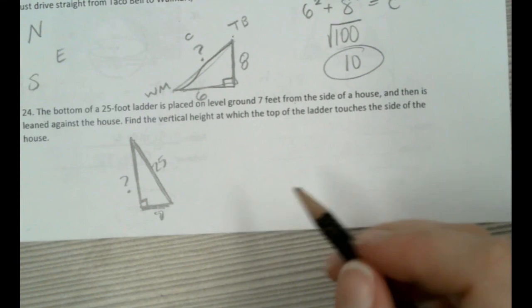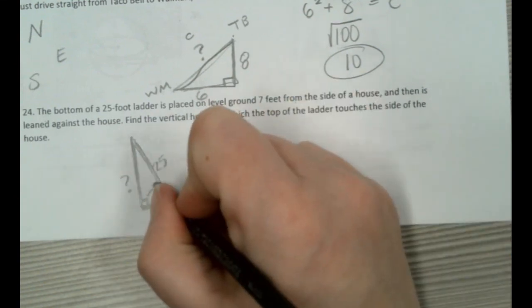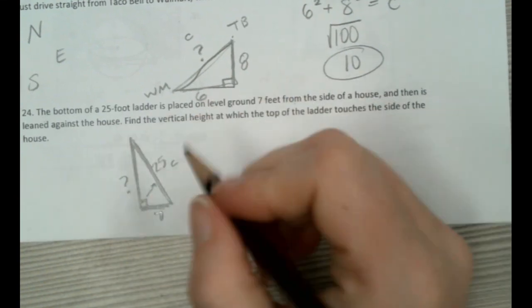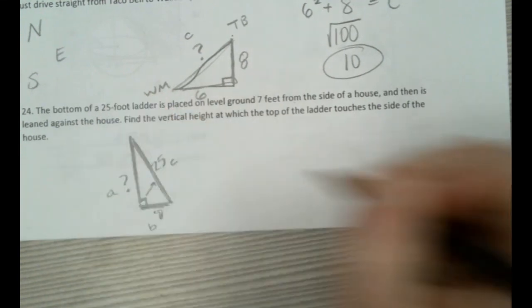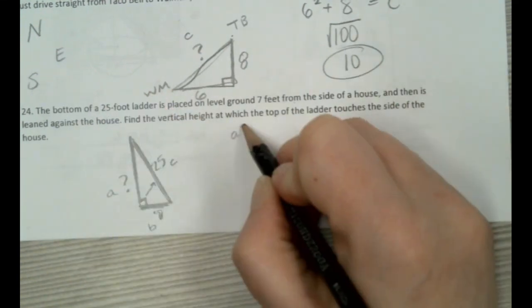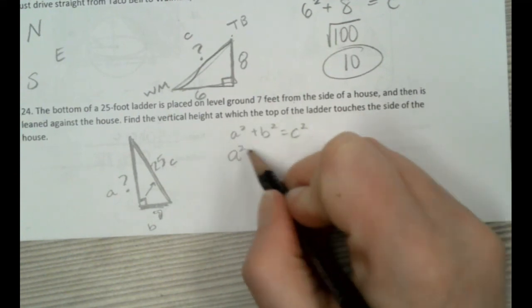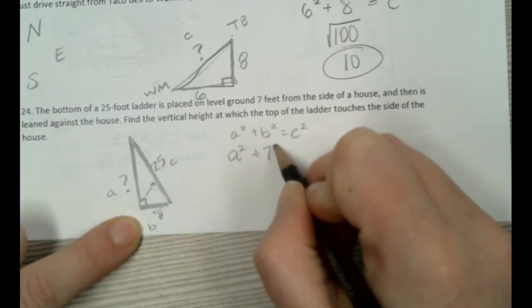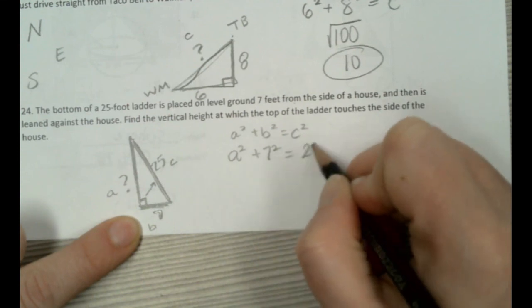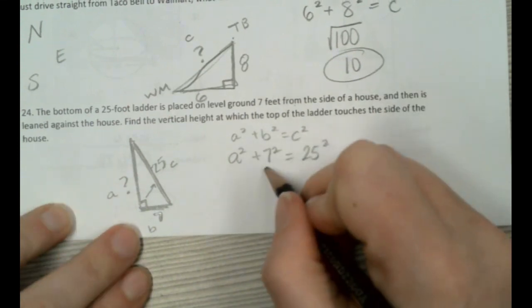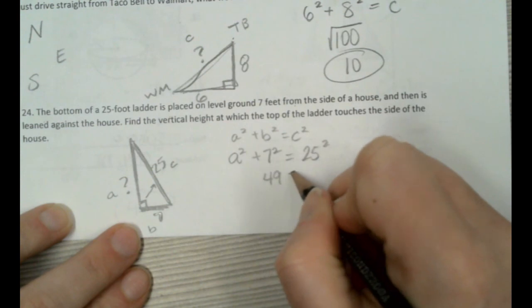So in this particular setup, this one would be my C. I'm going to go with A and B here. So in my formula, A we don't know, B is 7, and C is 25. So if I type this in the calculator, 7 squared would give me 49.